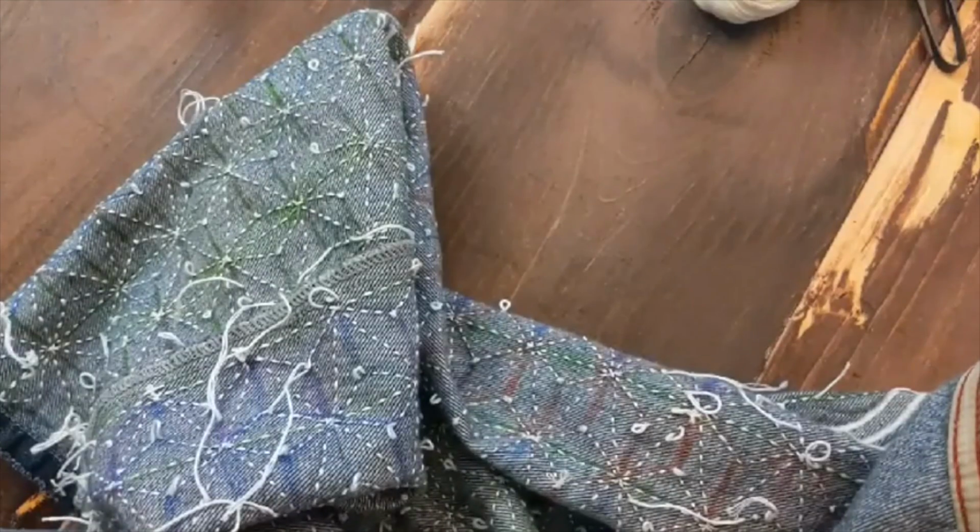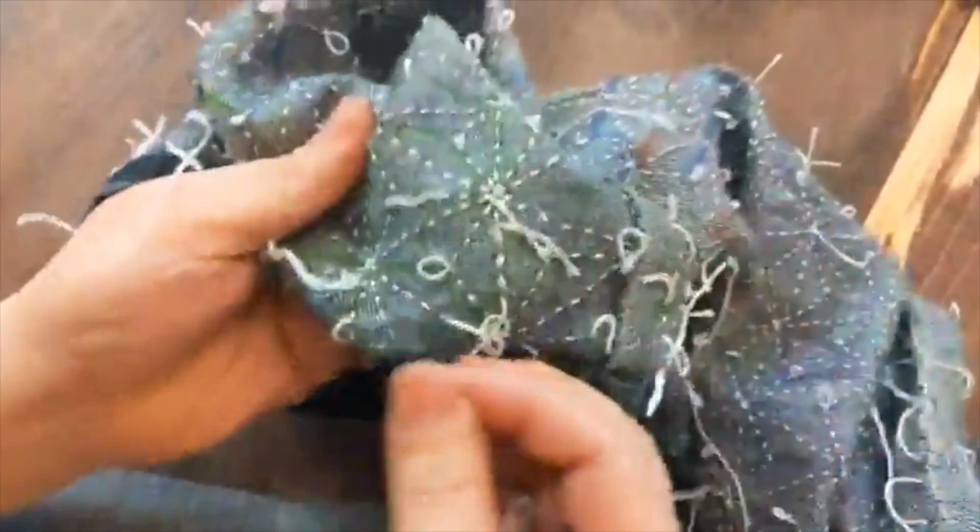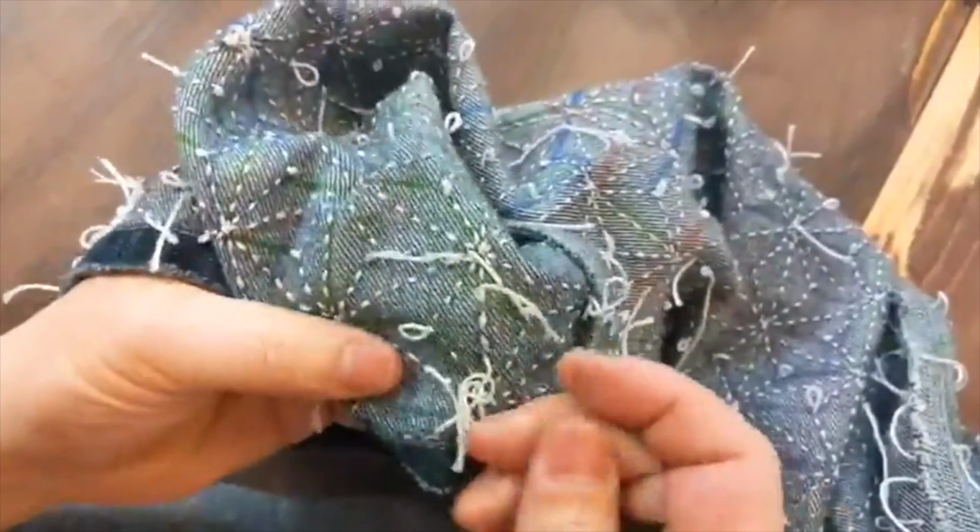Thailand is good. So for the answer about the loops on the back side of the Sashiko stitching, please check the YouTube or my website. You can just Google "Y loop" on my website, upcyclestitches.com. Then you probably get the answer right away.